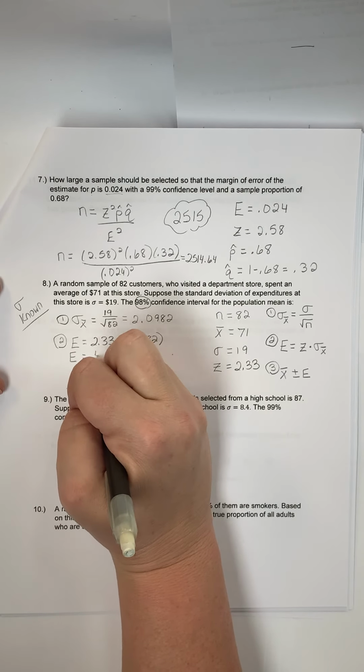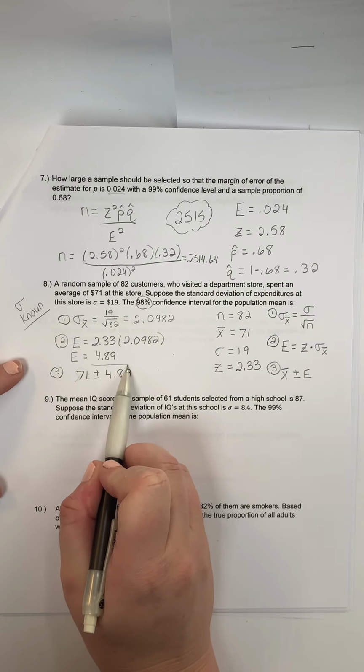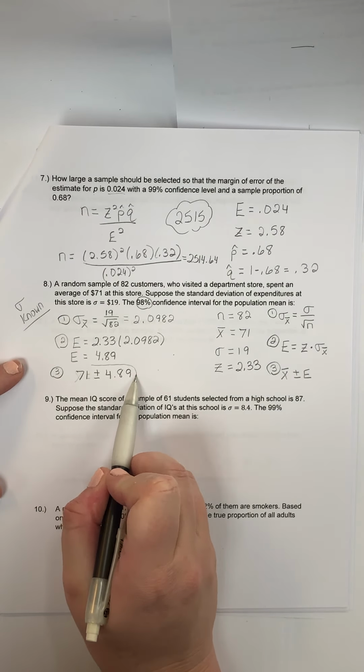Last but not least, our actual interval is going to be X bar plus or minus this margin of error. Now, on your test, some of the problems have this as the answer, where they just leave it like that.